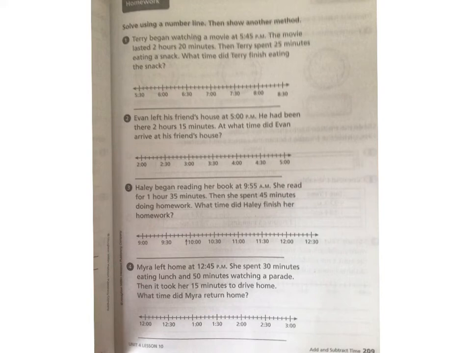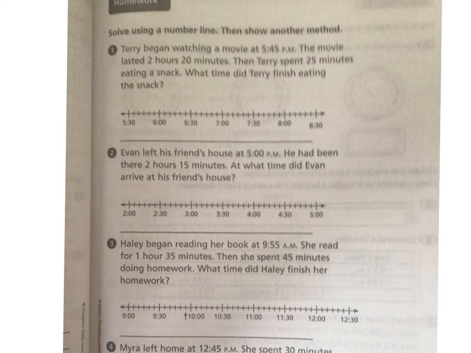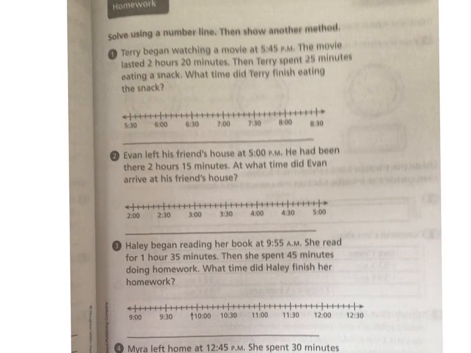Hey friends, today we're going to be doing 4-10 and we're going to be talking about elapsed time, which you did just briefly in second grade. And we have a little timeline that we're going to use to make it a little bit easier. Okay, so we're going to be doing a lot of these together.